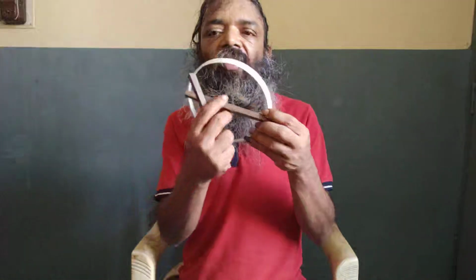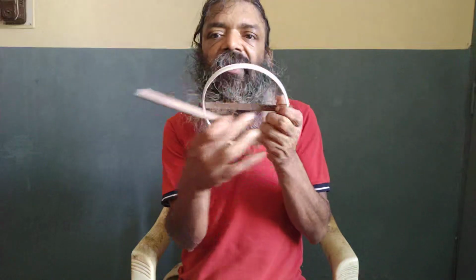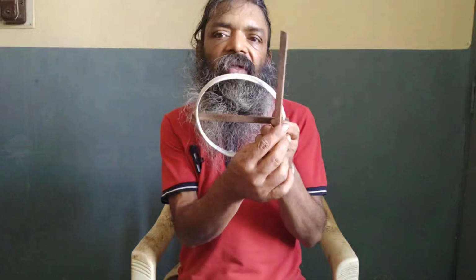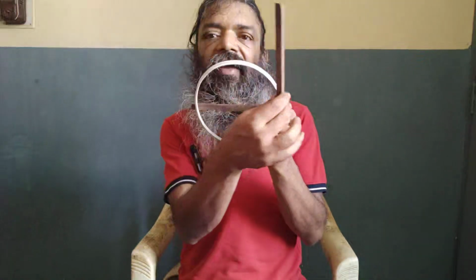There is a chance that radius is a function of theta. If radius is a function of theta and r equals cos theta, then this point is the origin. If this is the origin, this is the y-axis and this is the x-axis, we will get a circle like this if r equals cos theta. This is what we have seen. This is r equals cos theta, where the origin is here, not here, here.